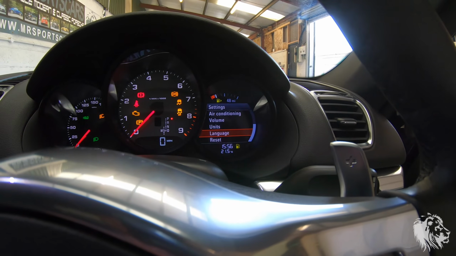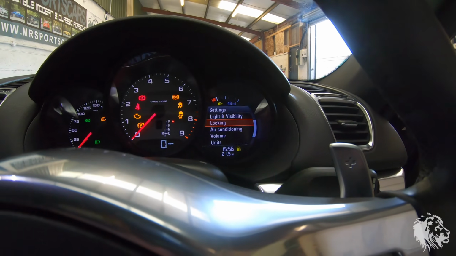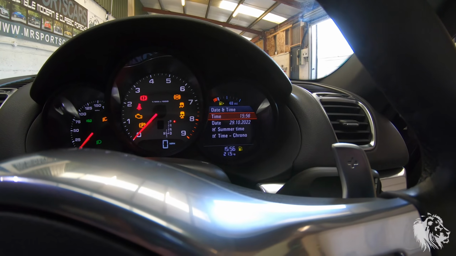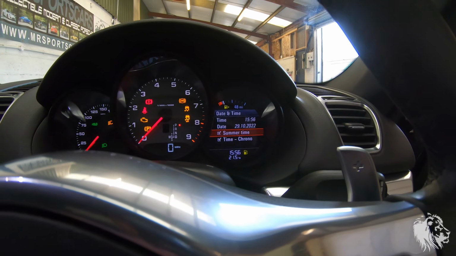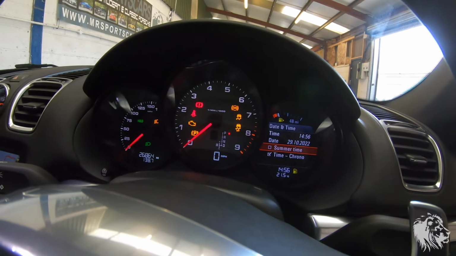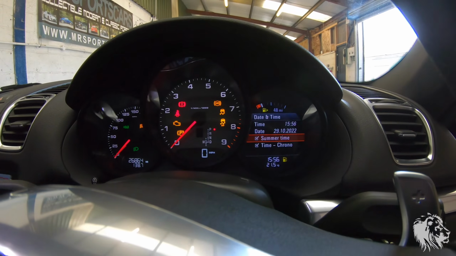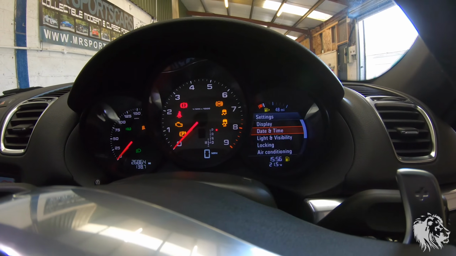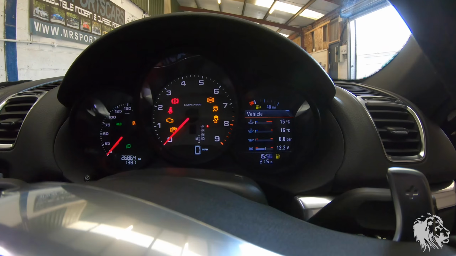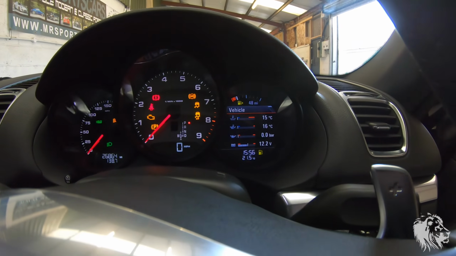Yeah, and there's a whole bunch of stuff you can set here, which is great, including the date or time. So rather than changing the time every time the clocks change in the UK, you just literally click whether it's summertime or not. In our case, it is summertime. Not for very long though. Tomorrow, actually, it changes, so I'll have to switch that on all the cars. So that's a really useful screen.